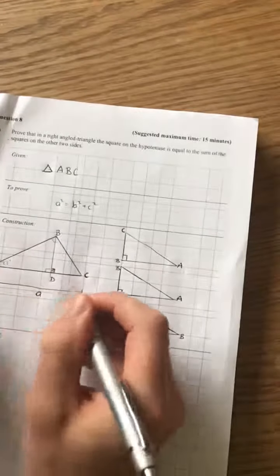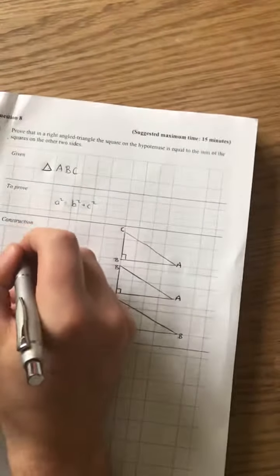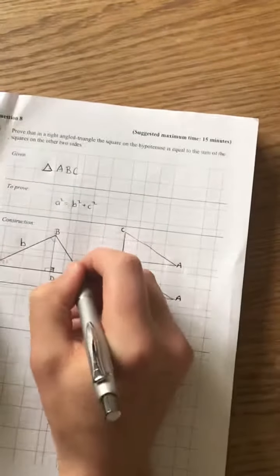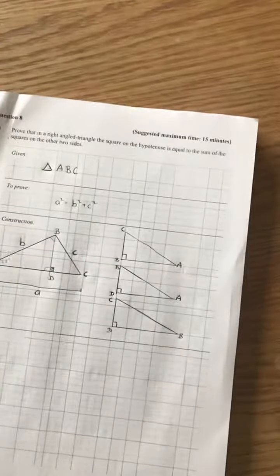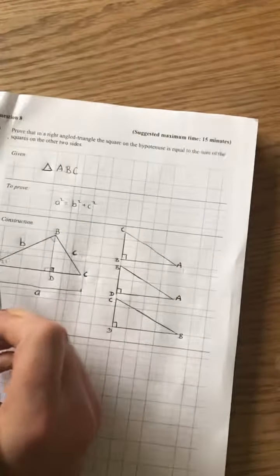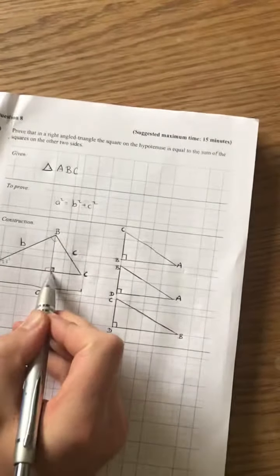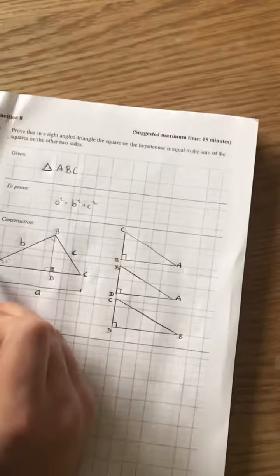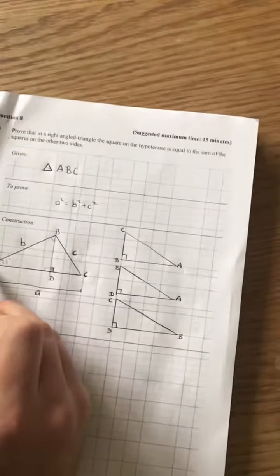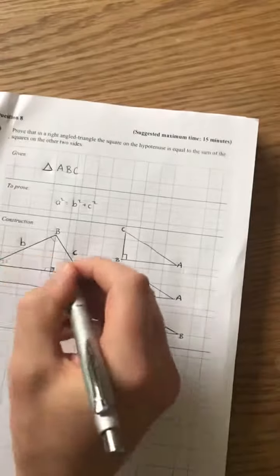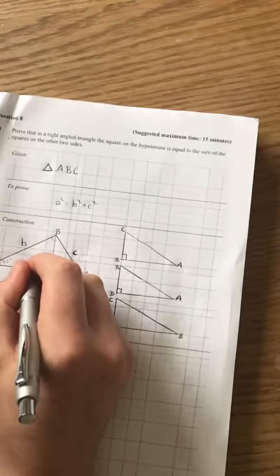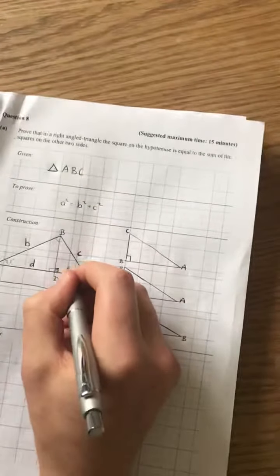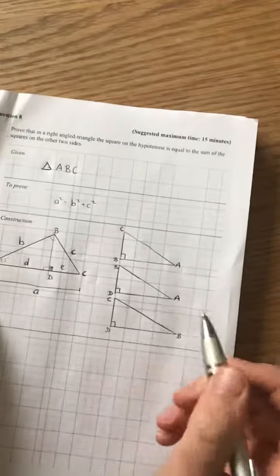Just label that up A, and then either of the other ones. So I'll label this B and this C. And just for this proof as well, you'll need to put some sort of letter value for this side here. So let's call that, so we've A, B and C done, so D, and you'll see I'm using the small letters for this, and E. Okay, for these two sides here.